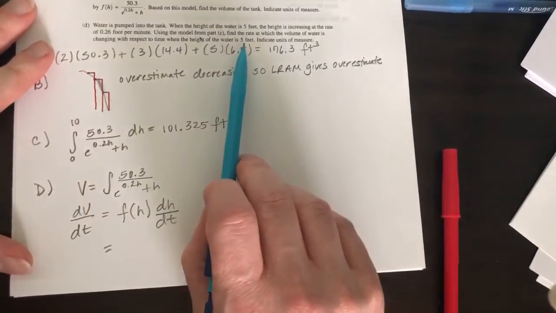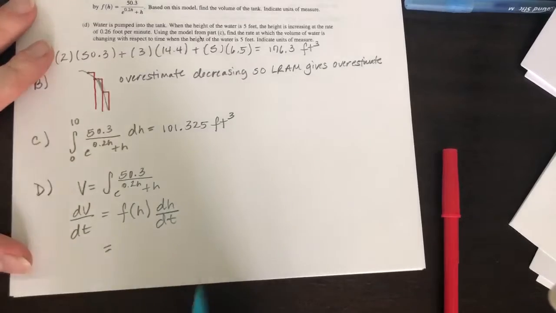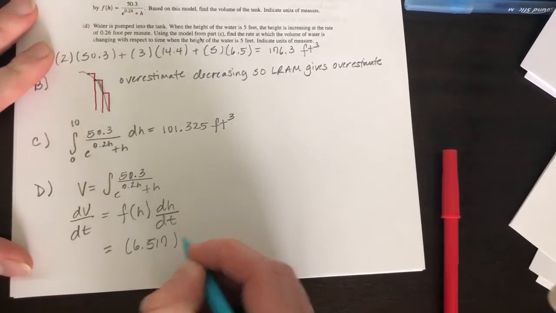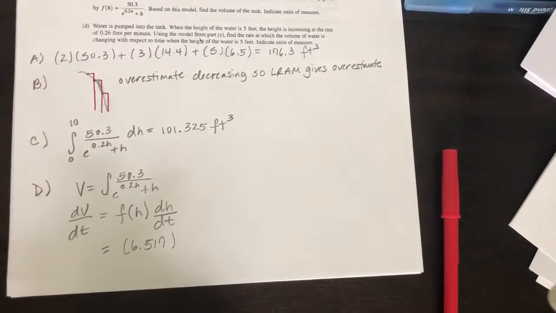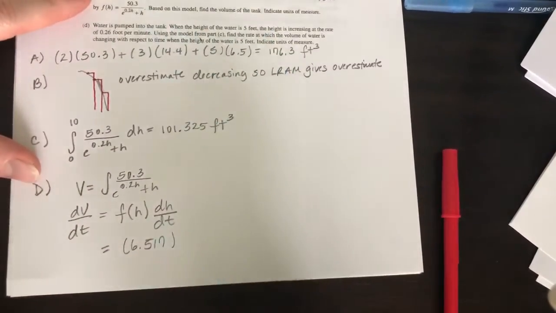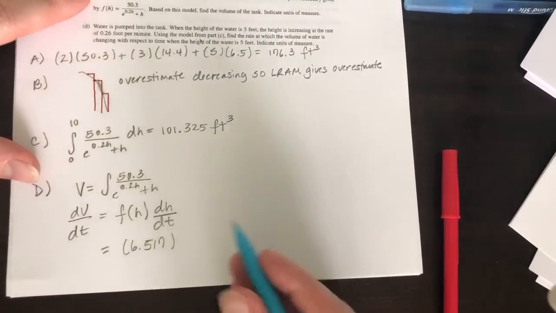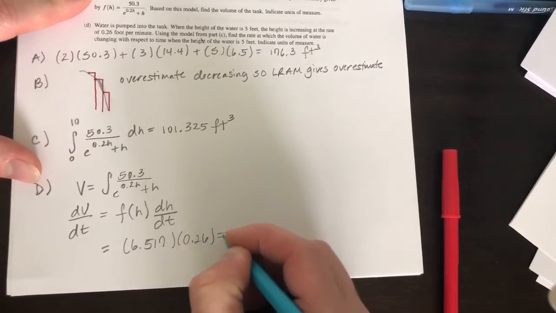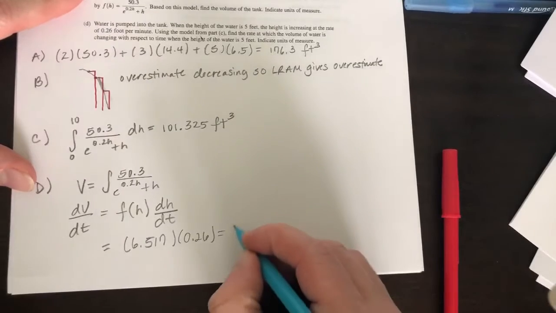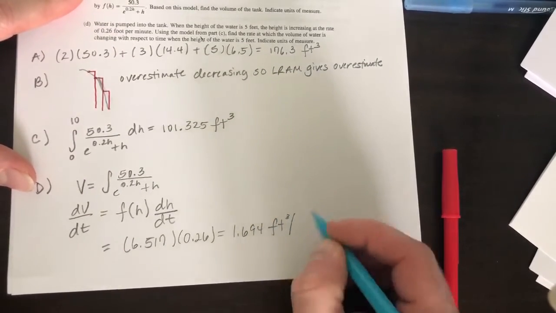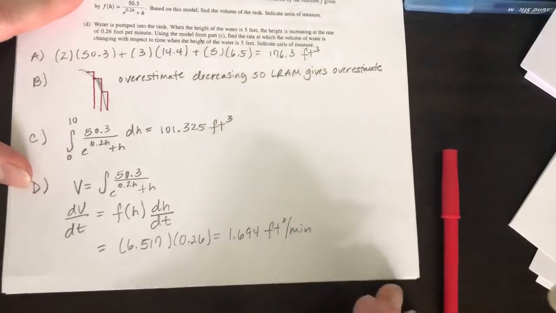So we're going to plug in a 5 into this function right here, and you should get 6.517. Once again, we get the 6.517 by taking a 5 and plugging it in right here. dh/dt is the rate at which the water height is changing, which is 0.26. And you should get 1.694 cubic feet per minute.